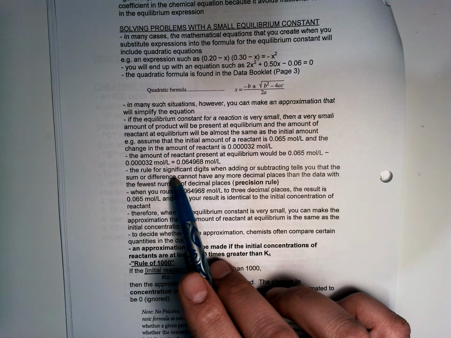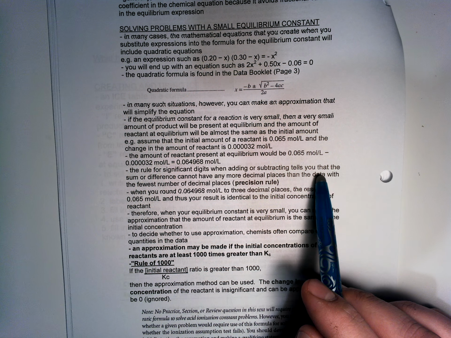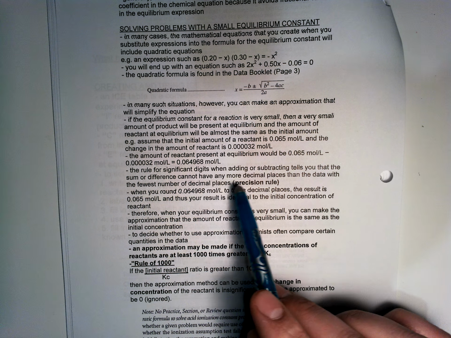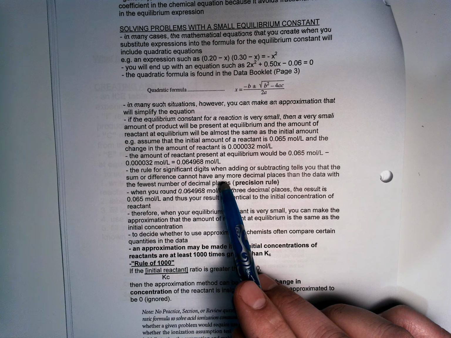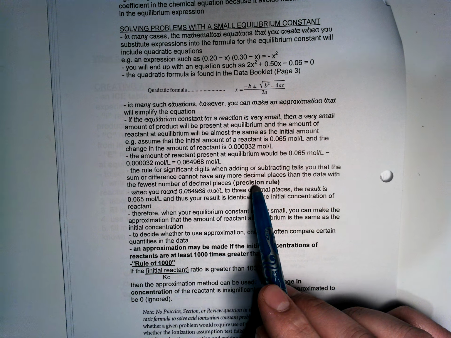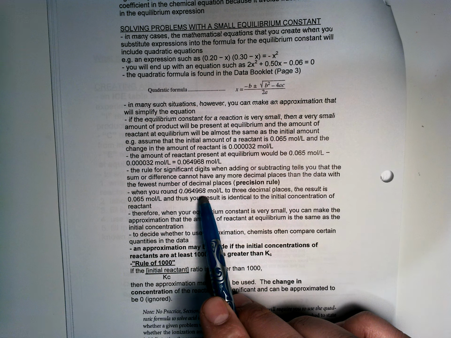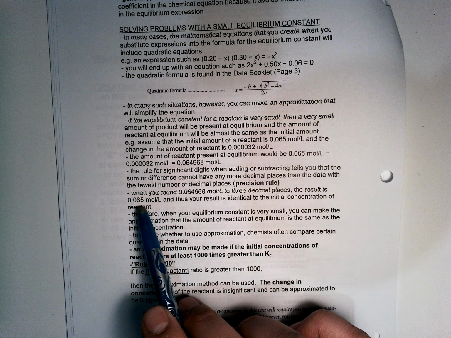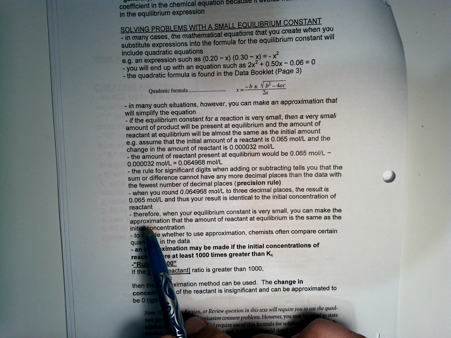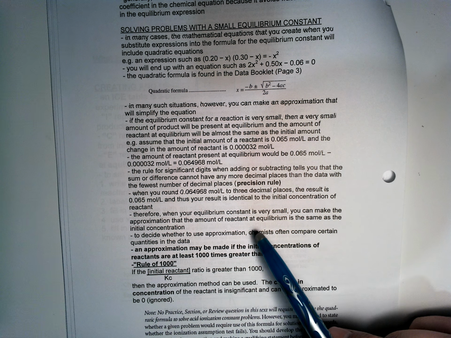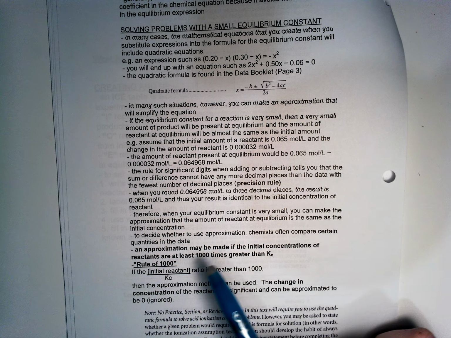Again, for the rule for adding and subtracting, it's the precision rule: the result can't have more decimal places than the data with the fewest. So when we round this number to 3 decimal places, we get the exact same number we started with. Therefore, when the equilibrium constant is very small, we can make an approximation that the amount of reactants at equilibrium is the same as the initial concentration.